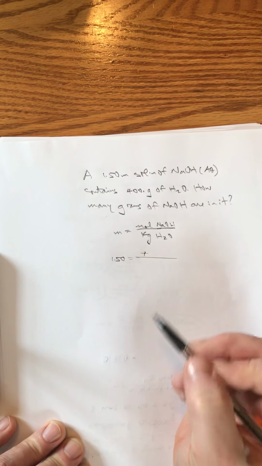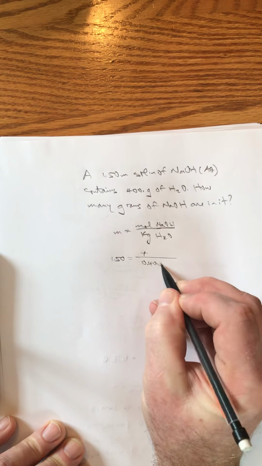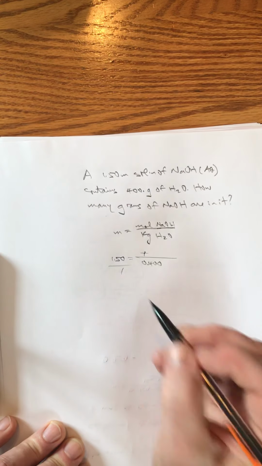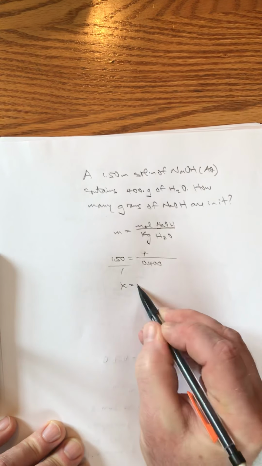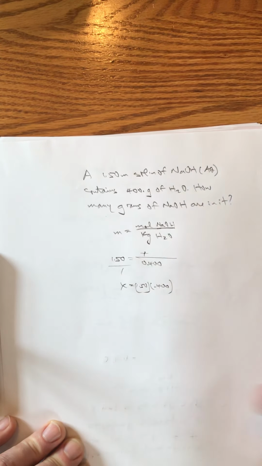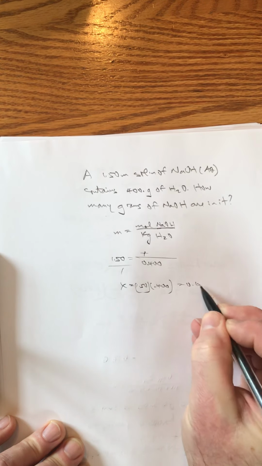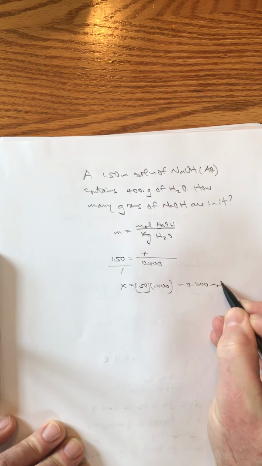How many kilograms of water do I have? Well, 400 grams. That's 0.400 kilograms of water. Cross multiply that out. X is 1.5 times 0.4. X is 0.6 moles of NaOH.